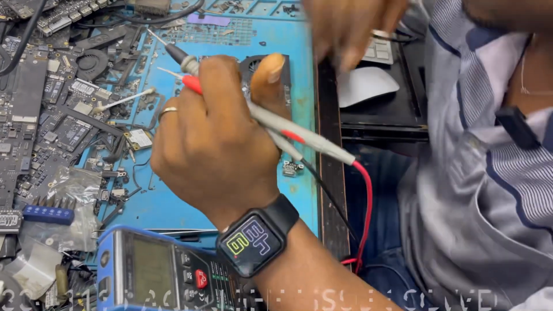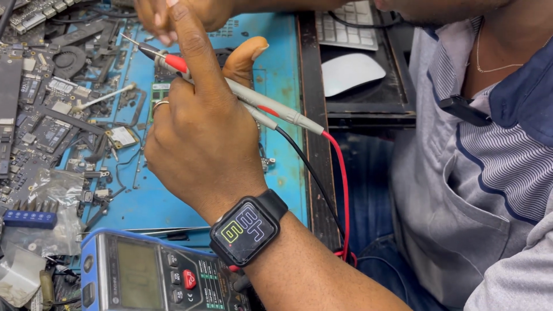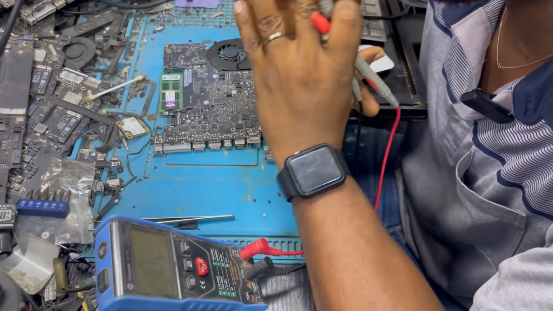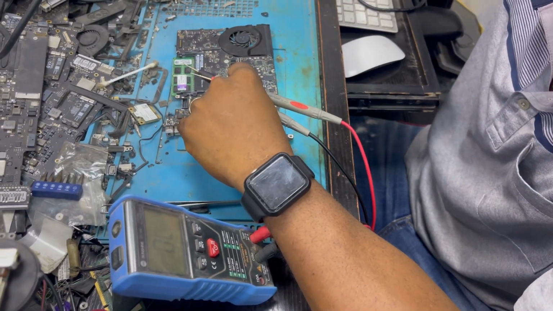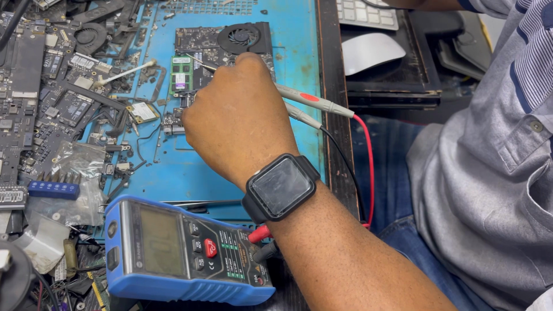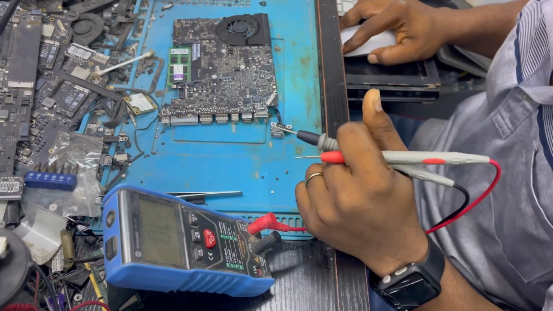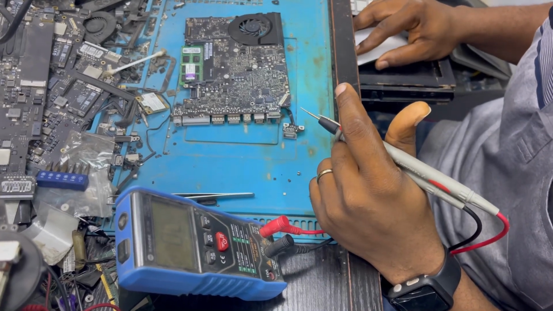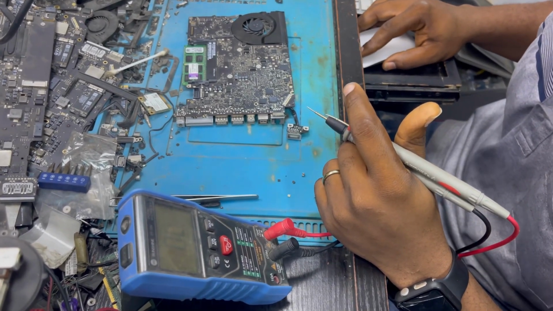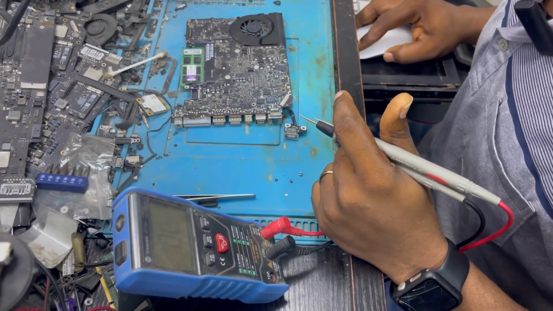Today I came out very early to solve this problem. Actually, this is a backlight issue. But what happened on this backlight issue is still confusing, because I still wonder how this particular backlight can have such a short and the system still be functioning.